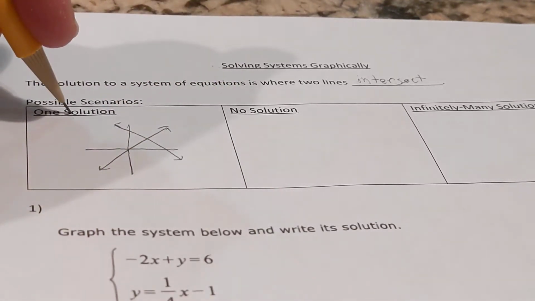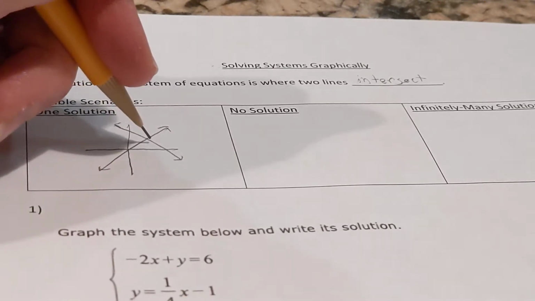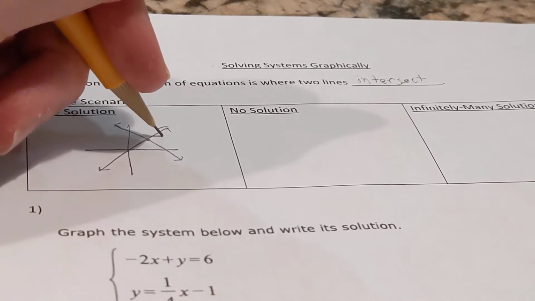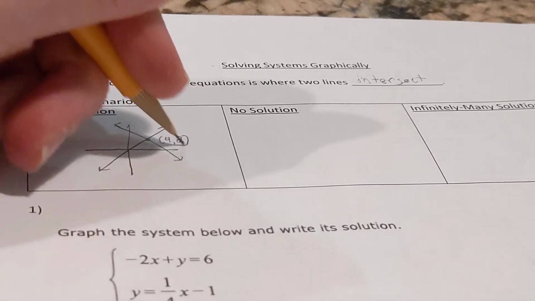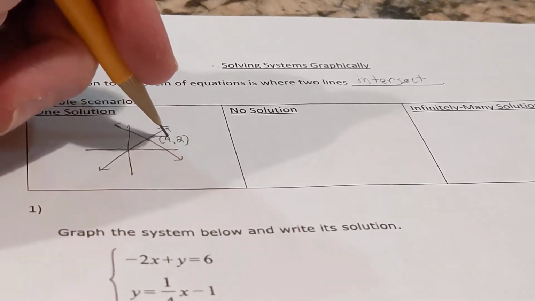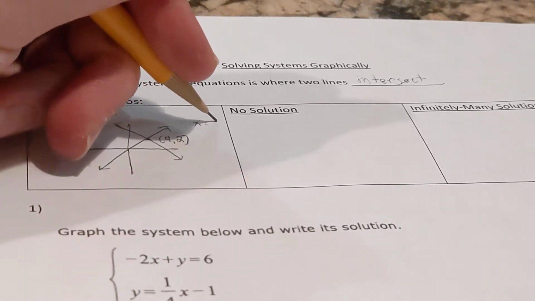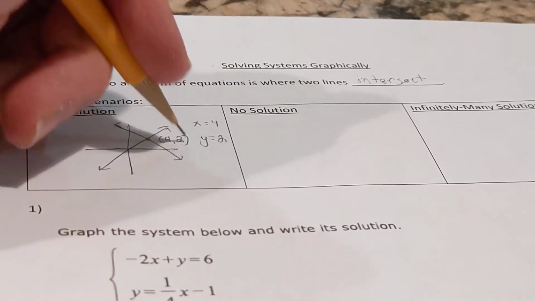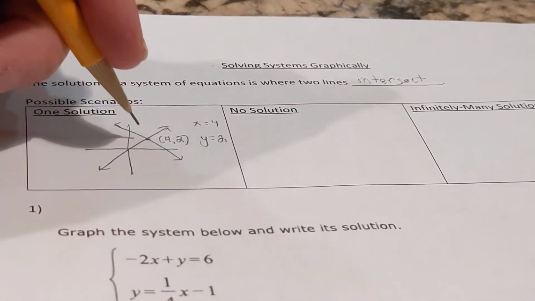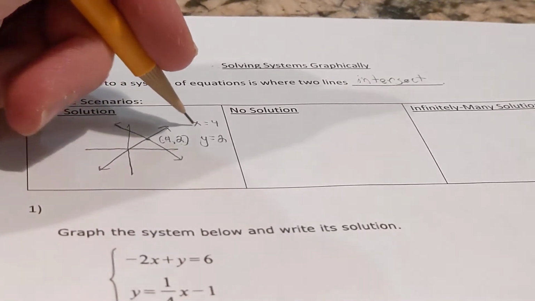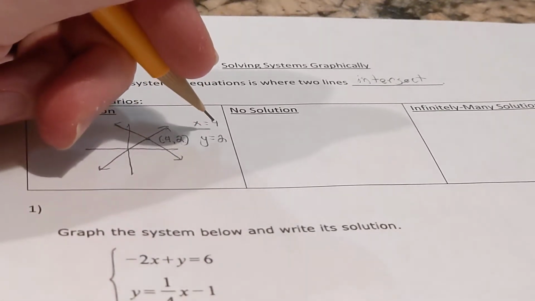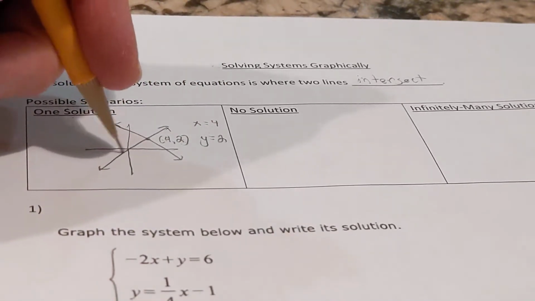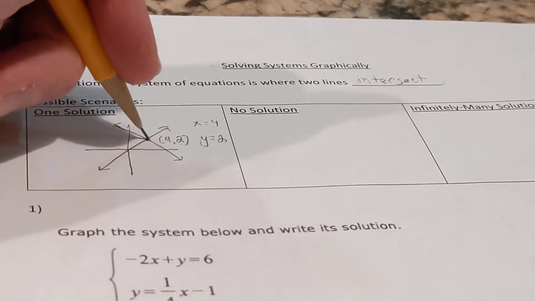This is the most common case: we've got these two lines that meet at this point. Let's say this is the point (4, 2). This would mean x is 4 and y is 2, because they meet at the point (4, 2). Obviously, the x comes first in a pair of coordinates. So the solution to the system is x is 4, y is 2, and this is your scenario where you have one solution. You have two lines that intersect or meet at one point.